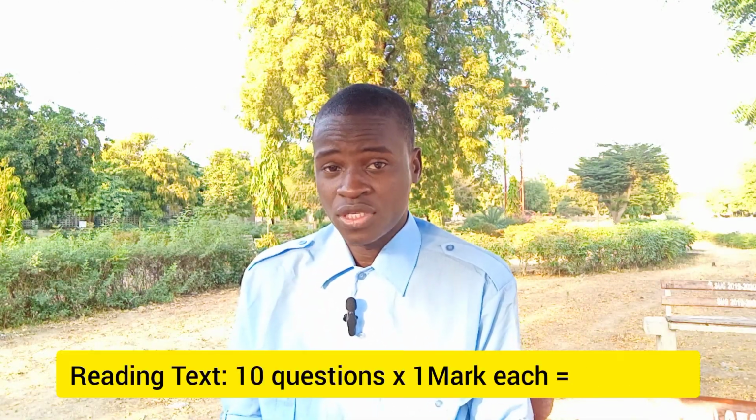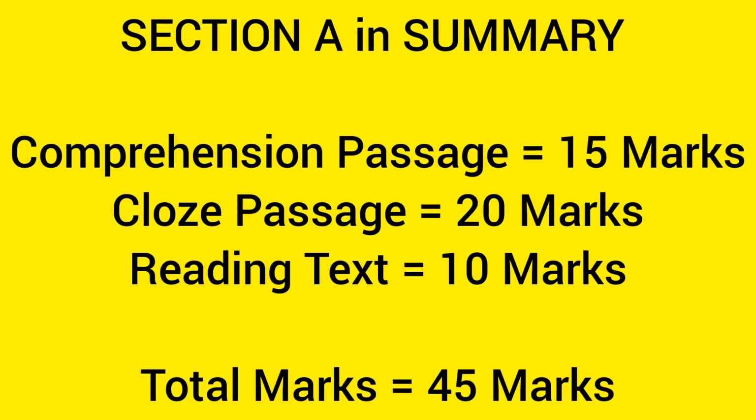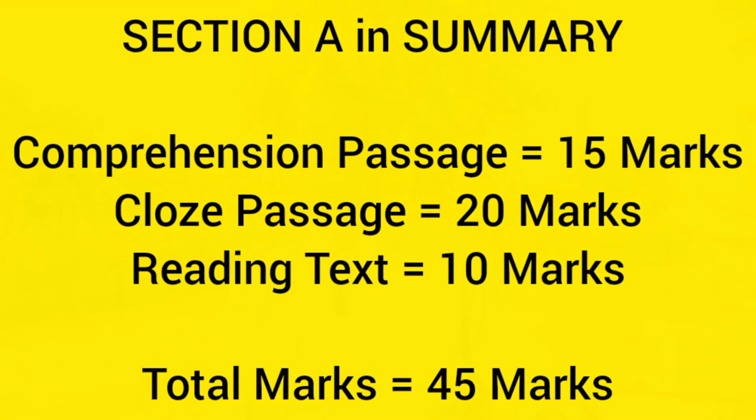The third set of questions under section A is the reading text. The reading text is the questions from that text you are given at the point of registration. As at the time of making this video, the text for this year is The Life Changer. There are 10 questions that will come out from this text, which is carrying 1 mark each. In this section here, you are having a comprehension passage for 15 marks, and you're having the cloze passage for 20 marks, and you're having the reading text for 10 marks. So altogether, we're having the 45 marks for section A. So let's go to section B.